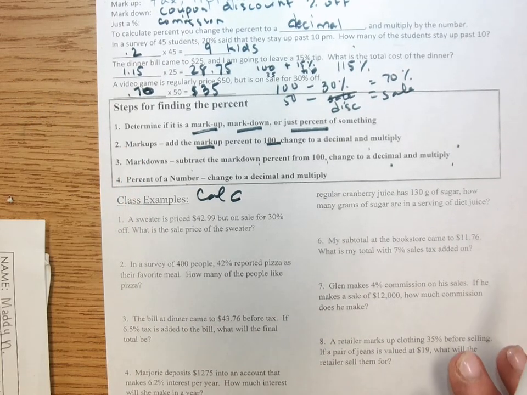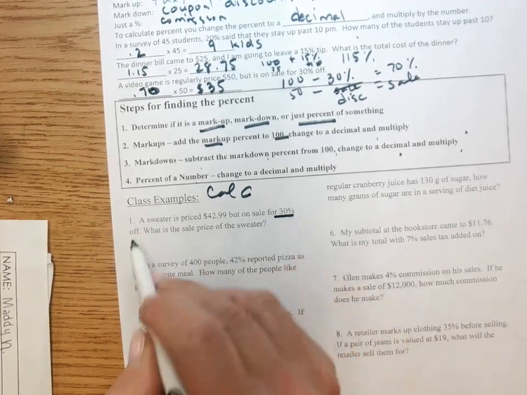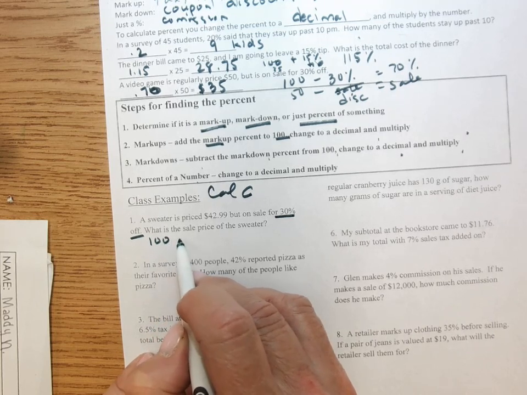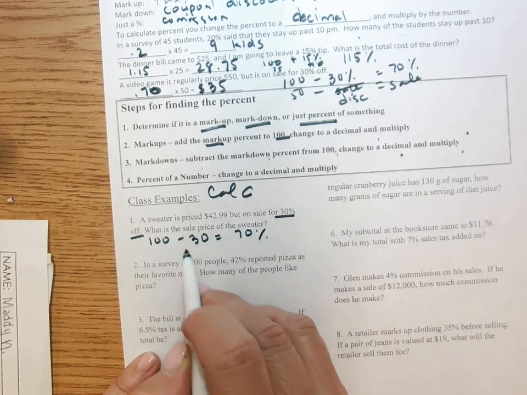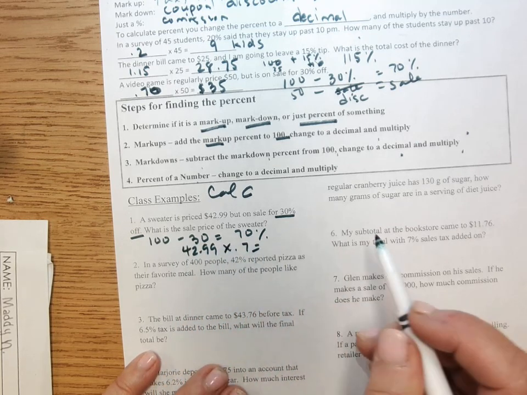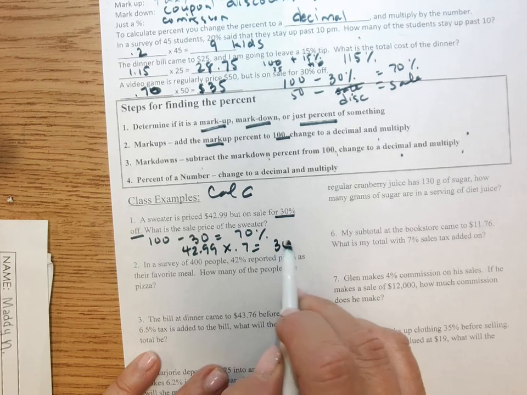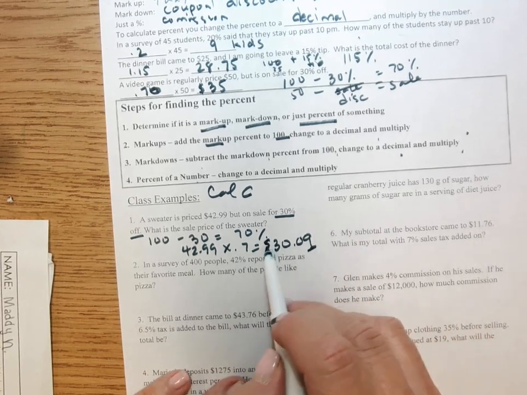Welcome back. So we have a sweater that's $42.99, but it's on sale for 30% off. So 100% minus 30% gives me 70%. So I'm going to do $42.99 times 0.7. And when I do that, I get rounded to the nearest cent, $30.09.